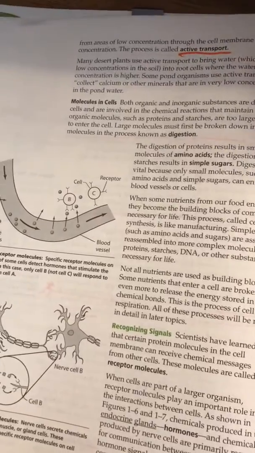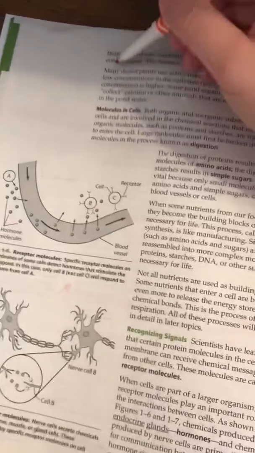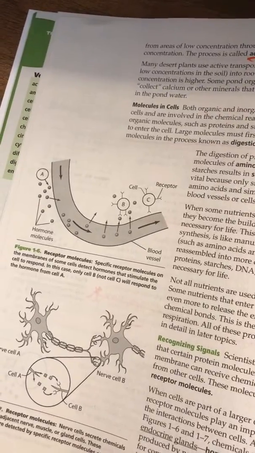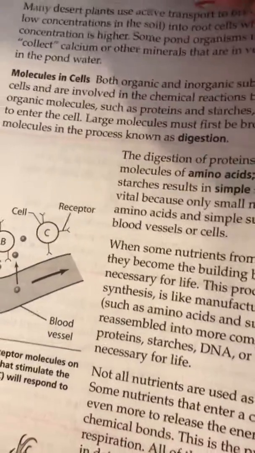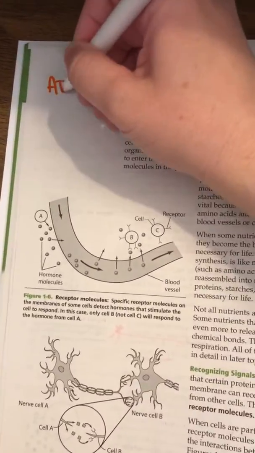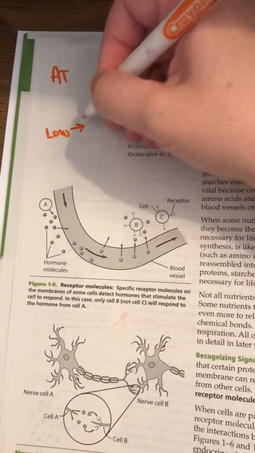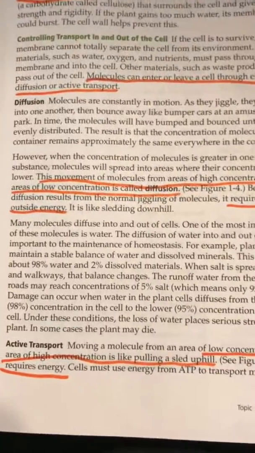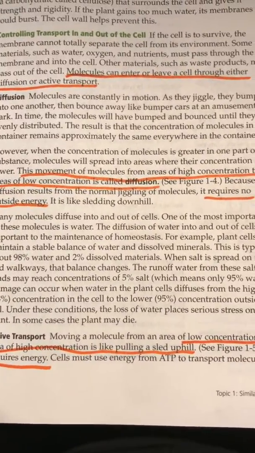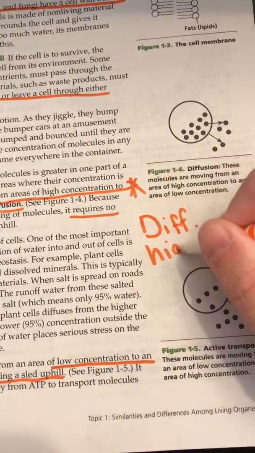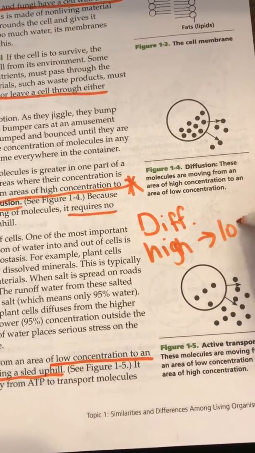So active transport is from low concentration to high. I'm going to put active transport, it's going from low to high. And I'm going to put a little note over here that diffusion is going from high to low.